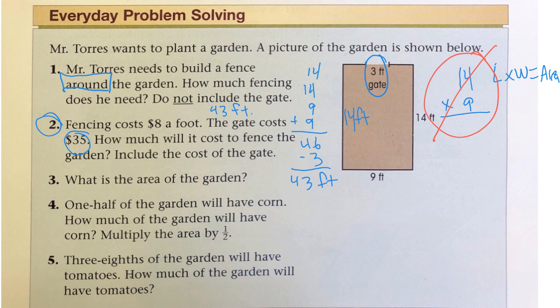So we know that there is 43 feet of fence, and if each foot costs $8, then that's a multiplication problem of 43 times 8. So we got 24, 32 plus 2. So we have $344 plus the gate is $35. So $379.